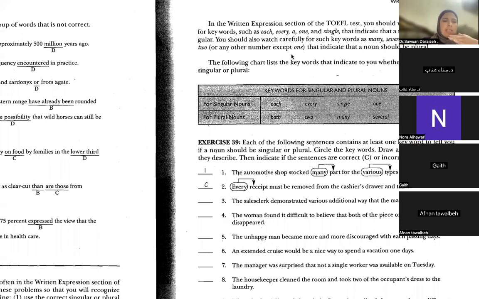Any number mentioned in the sentence which is not one, two and above, 3, 4, 5, whatever. So the noun that will be part of the structure in the sentence should be in the plural form. These are words that indicate that the noun, followed by these words, should be plural.